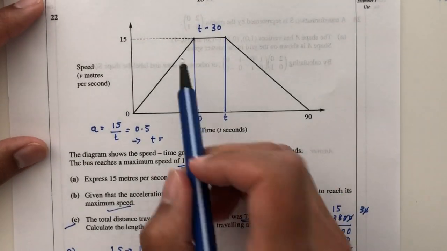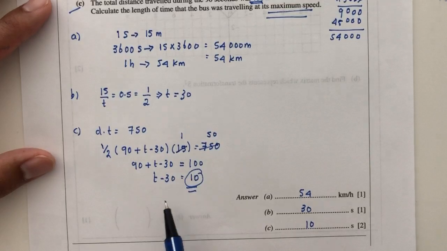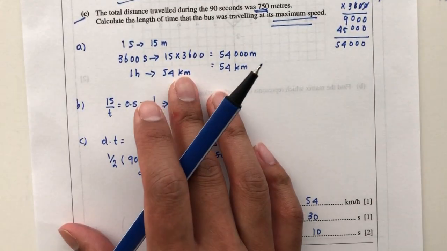So we are trying to look for this distance, which was t minus 30. So t minus 30 is equal to 10. That is 22.